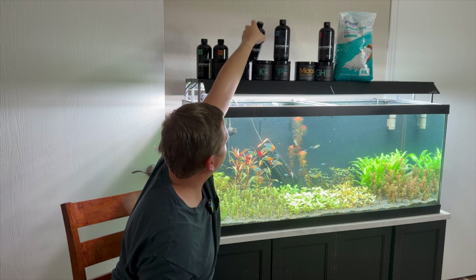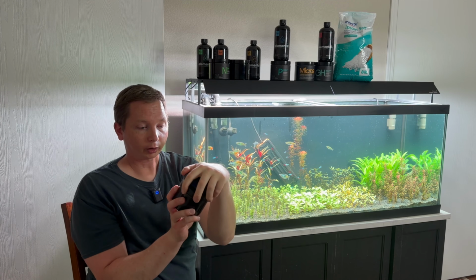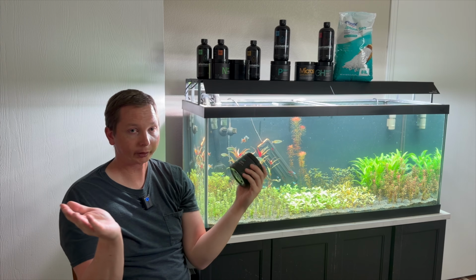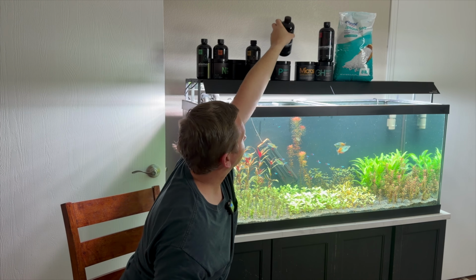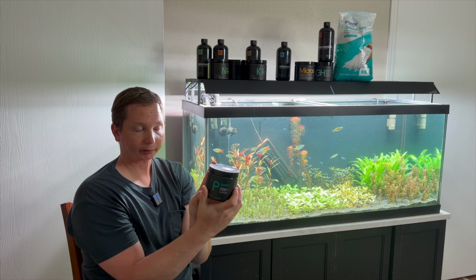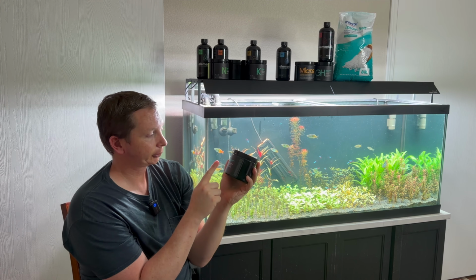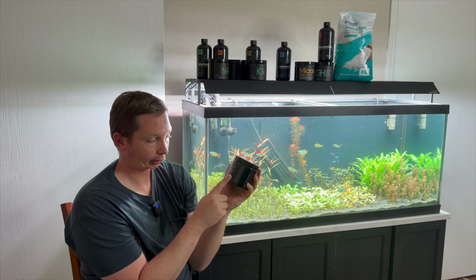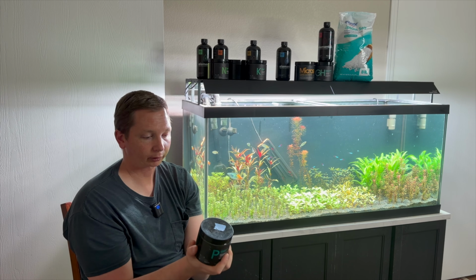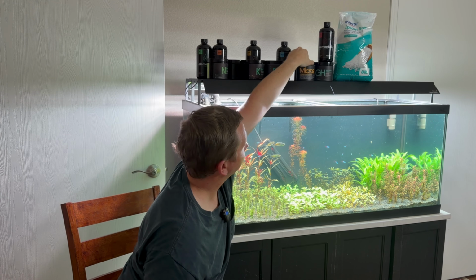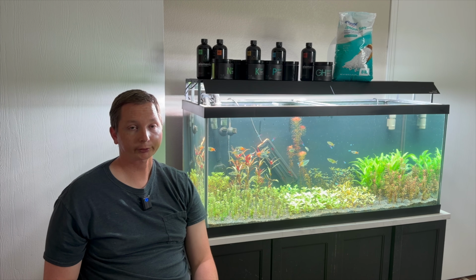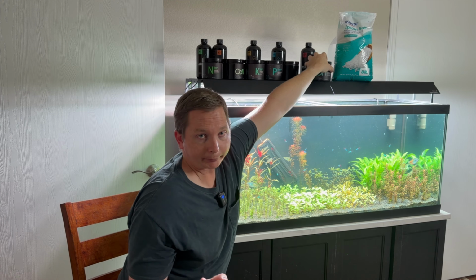Next one we're going to talk about is potassium sulfate. This is basically just potassium. That's it. The other one is monopotassium phosphate. This is phosphorus, but it's using potassium as a carrier, so you're still dosing some potassium to get the phosphorus in there. Once again, it's a powder. Here I have my micros. Technically, that's all you really need.